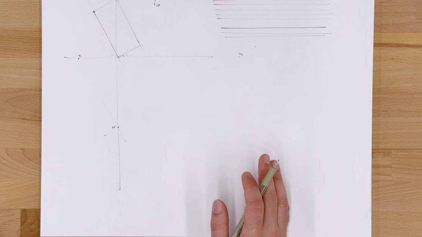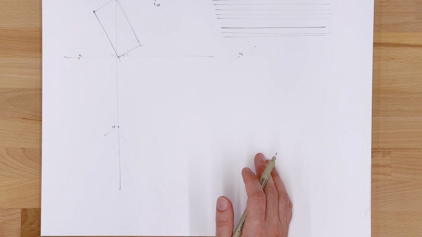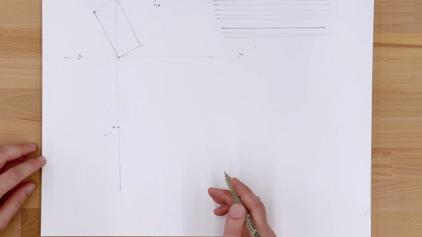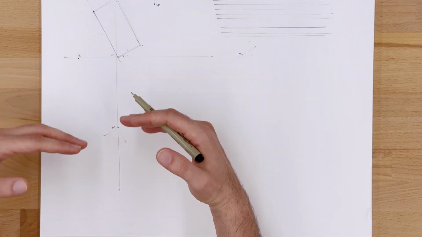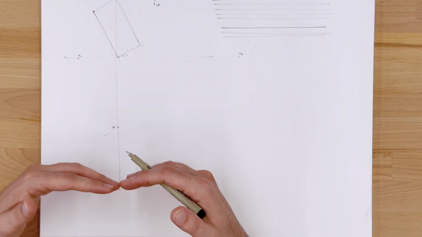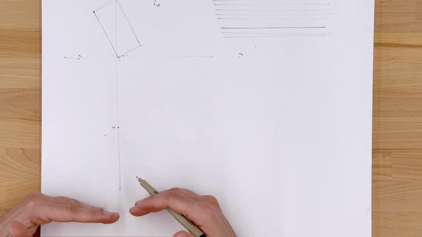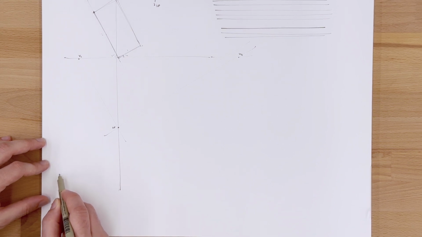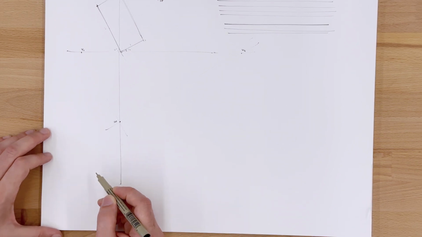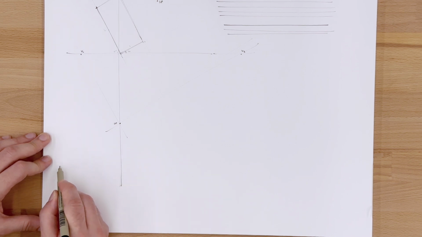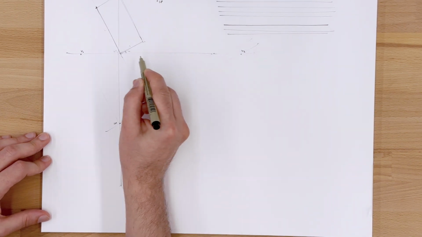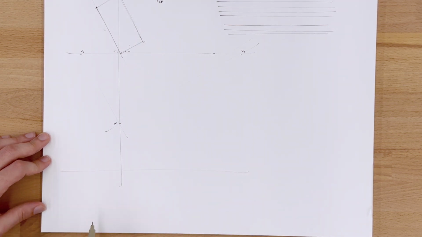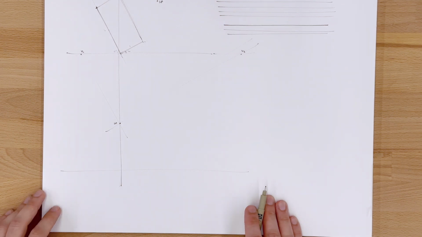The next step is deciding where you're going to draw your perspective. So you can draw anywhere you want. I have some empty space over here, so probably I will draw somewhere here at the bottom. And I will draw my horizon line right here. And again, it has to be parallel to these lines. So this is my horizon line.